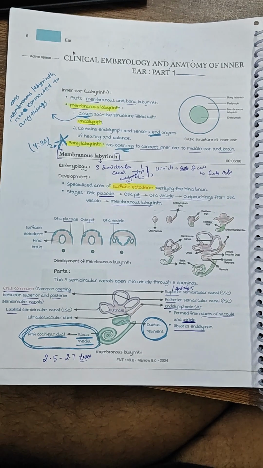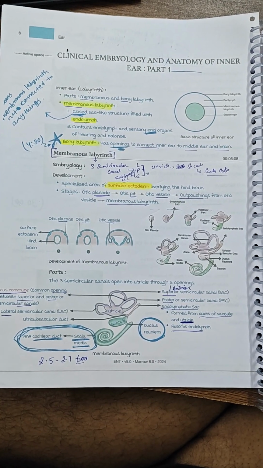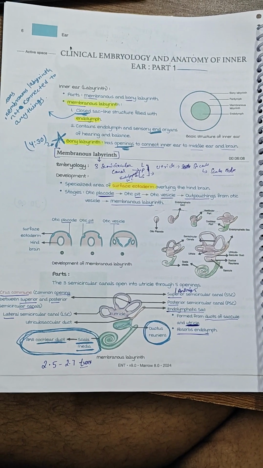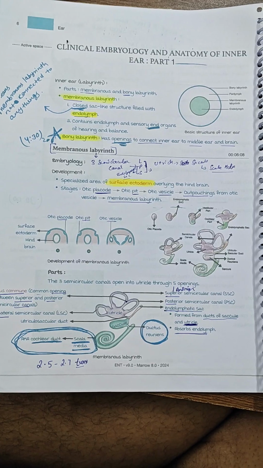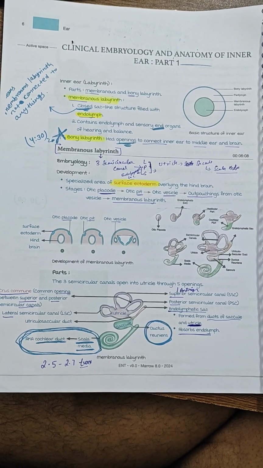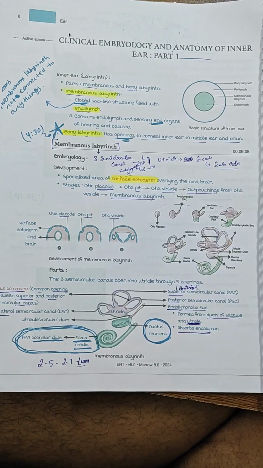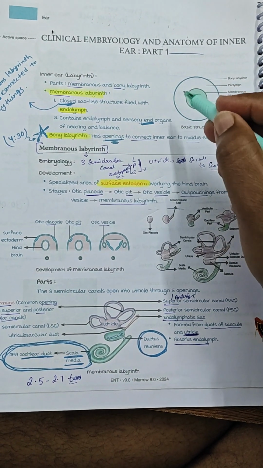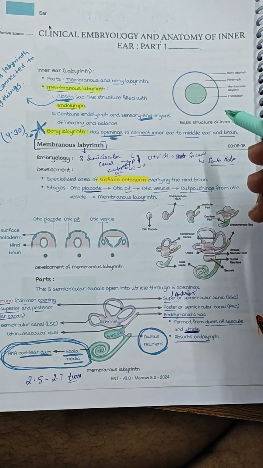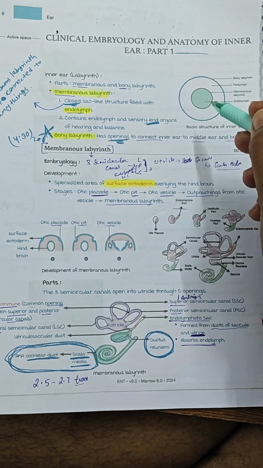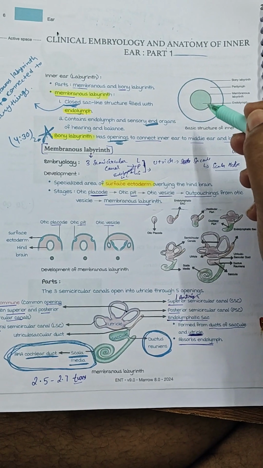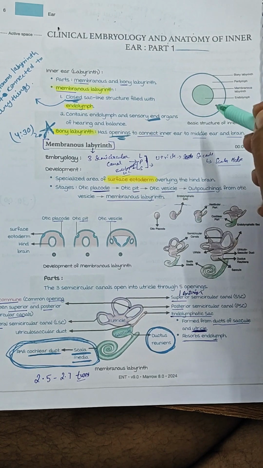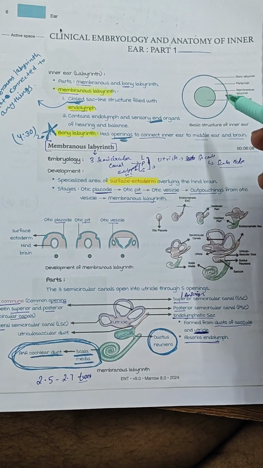Hello everyone. Today we are going to start with a new topic, that is embryology and the anatomy of the inner ear. First of all, let's understand that the inner ear consists of a membranous labyrinth surrounded by a bony labyrinth. As you can see in this diagram, this one is the outermost part, the bony labyrinth, and this one is the innermost, the membranous labyrinth. Inside the membranous labyrinth there is the endolymph, and surrounding the bony labyrinth there is the perilymph.